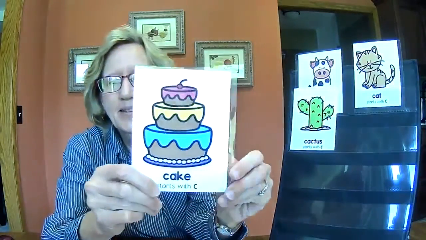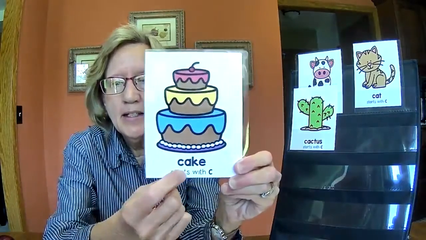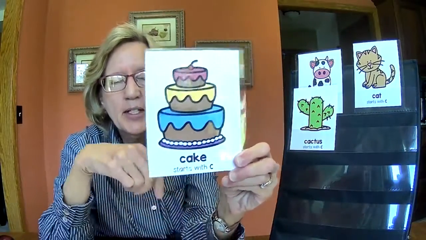Oh, what's this? Cake. Cake starts with the letter C. Oh, that looks like a really yummy cake. How many of you like cake? Oh, me too. All right.